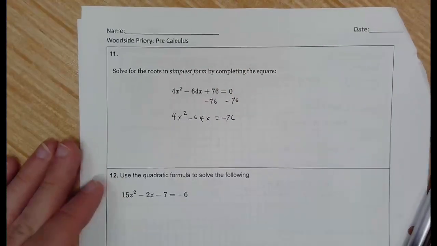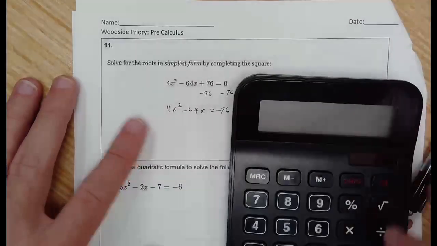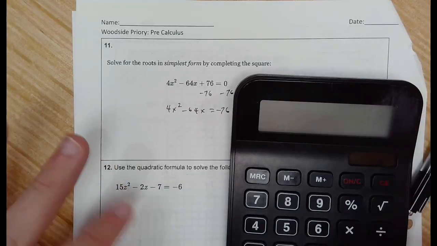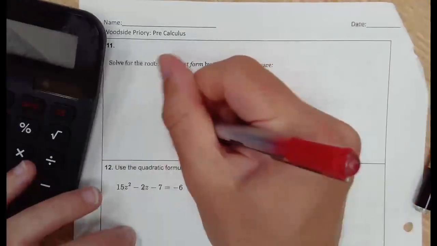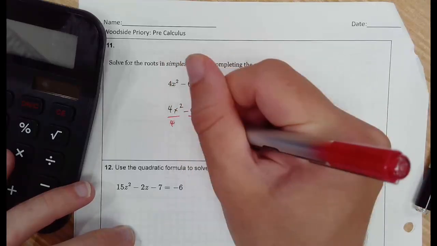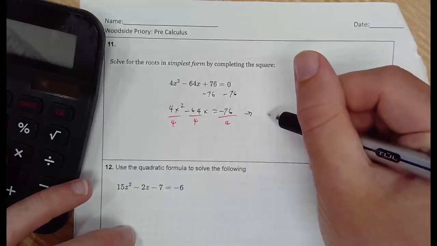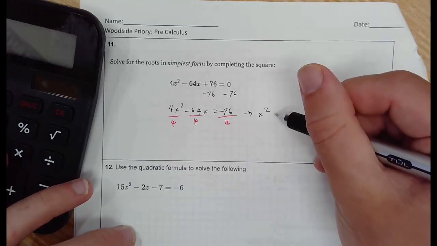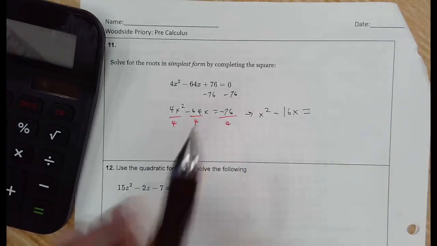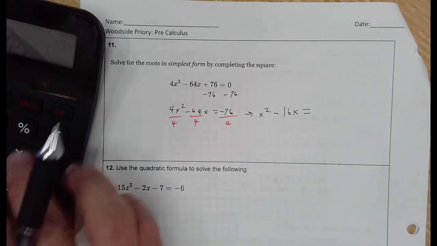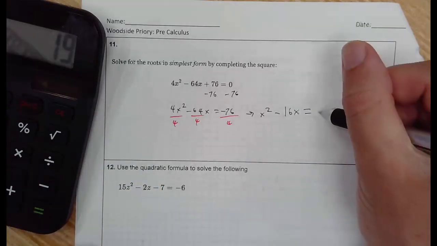Now, I think our next step is to divide by 4. Everything is divided by 4, so I'm just going to write that out. So that's going to be x squared minus 16x equals, and 76 divided by 4 is 19.